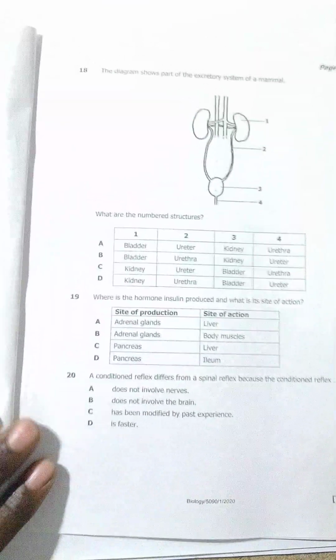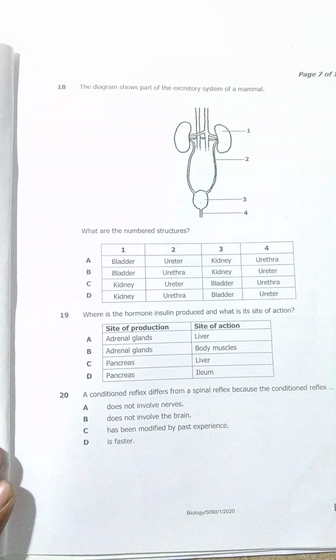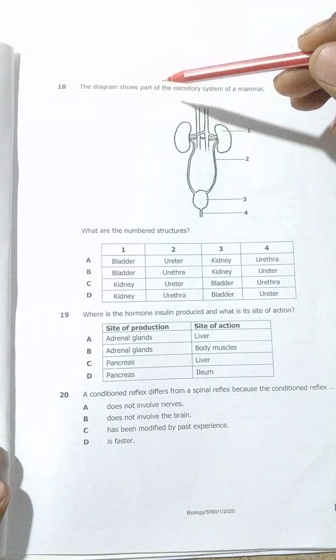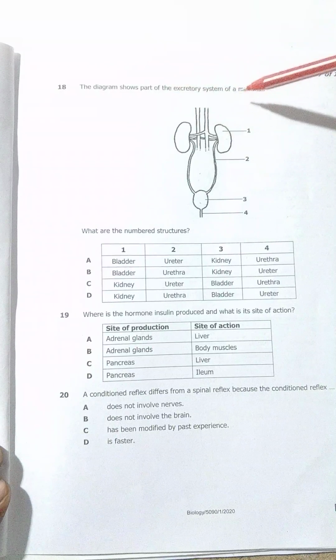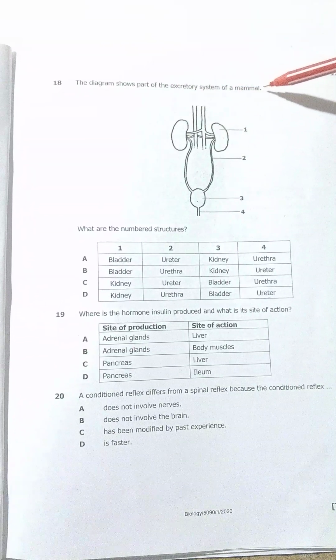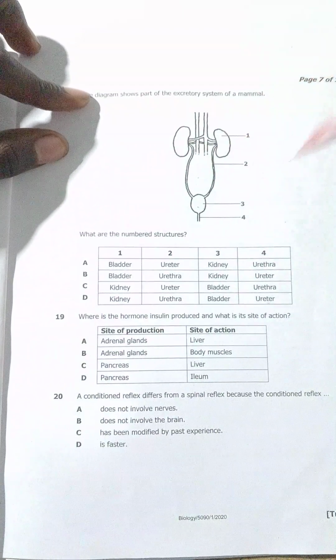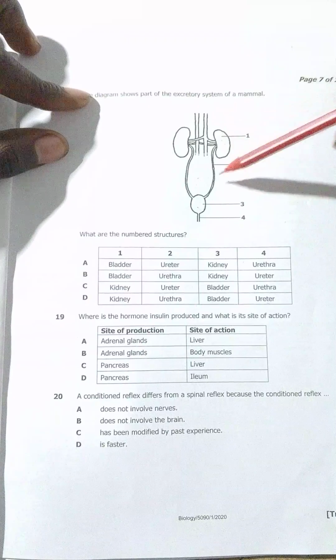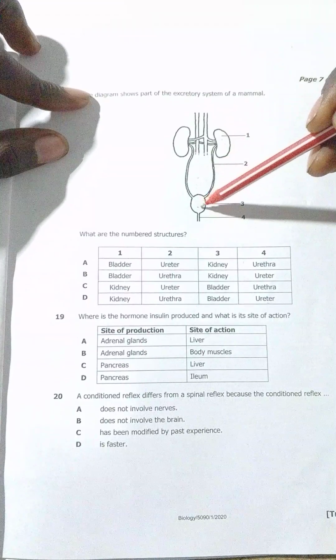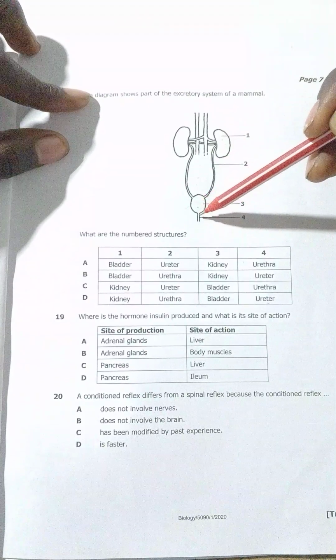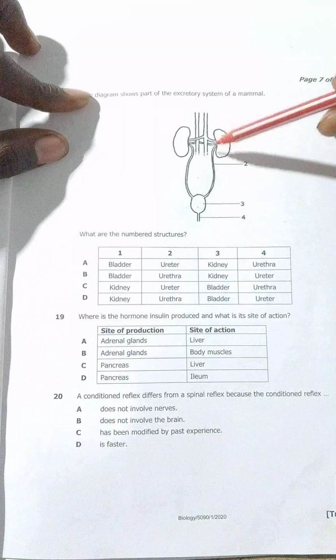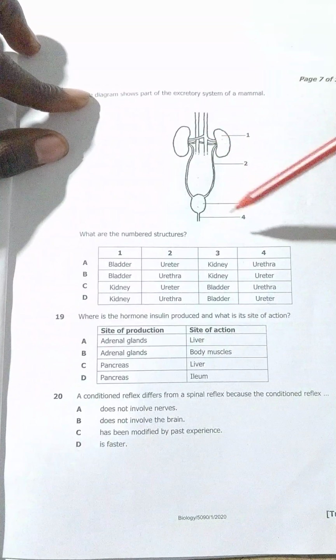We move on. Question 18, it's on excretion. The diagram shows part of the excretory system of a mammal. So now we have the kidney. A is the kidney. Before we look at the multiple choice, first identify. So we have the kidney, you have the ureter, we have the bladder, then you have the urethra. Don't confuse ureter and urethra.